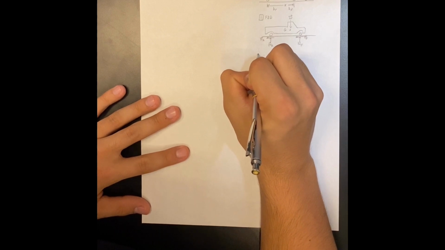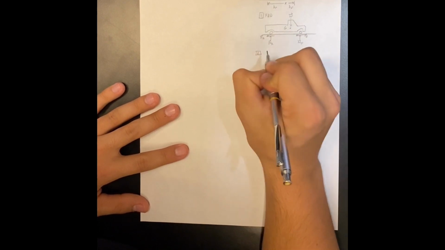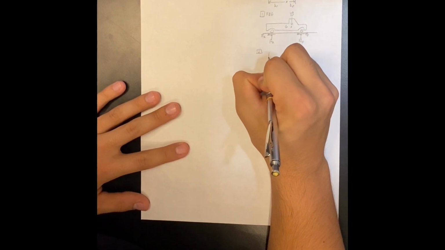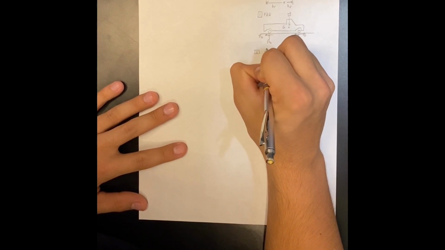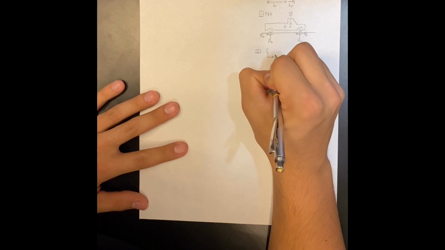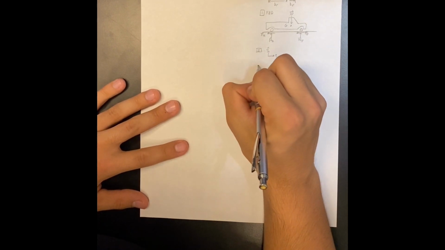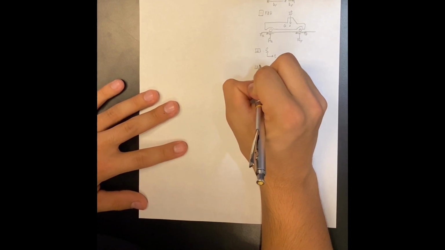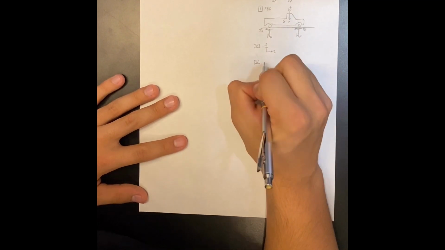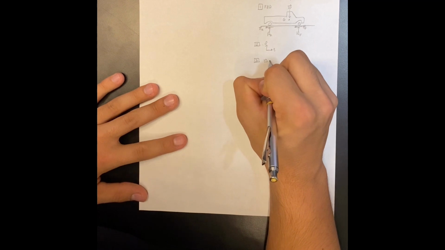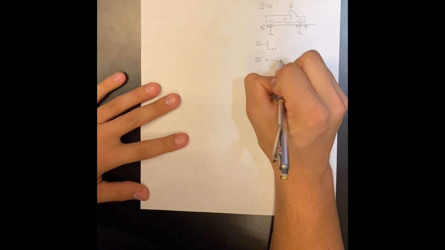Secondly, we will draw our coordinate system, I and J. And then our third step will be putting all the forces in vector form. So W will equal negative WJ.